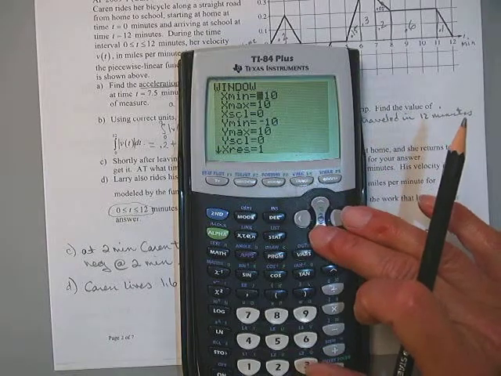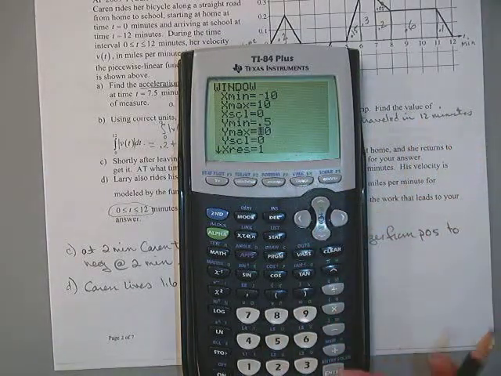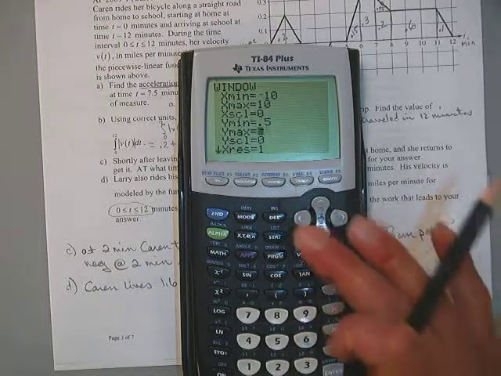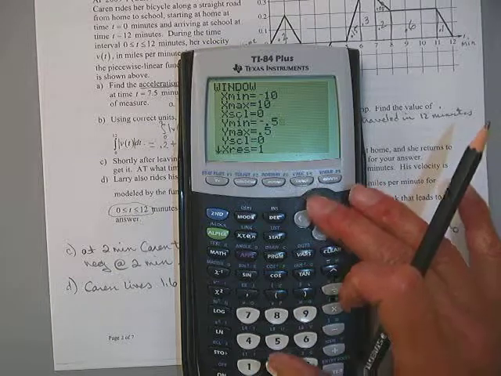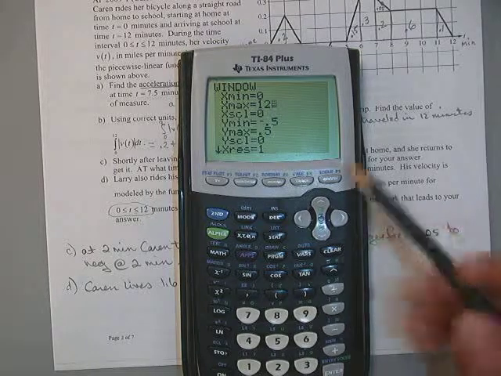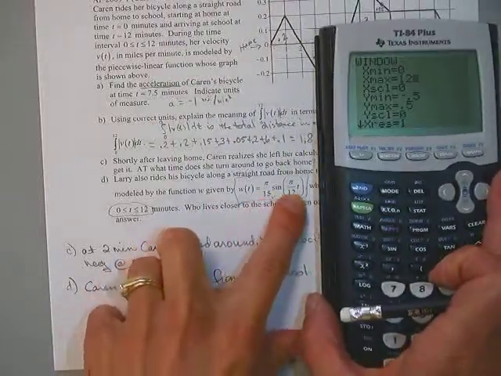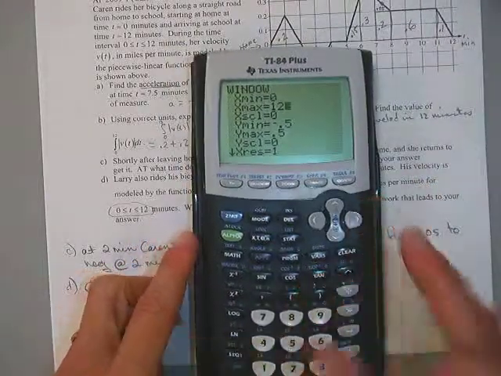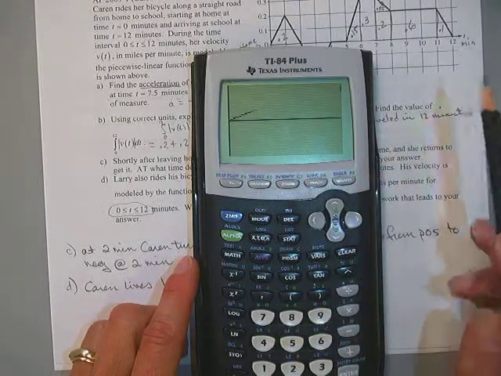So when we go to our window, your y min and max can be 0.5 and negative 0.5. It's not going to go any higher than that. Our t, we want to go from 0 to 12. Okay? So take a look at your function sometimes to see what you're going to need to do. Now we're going to graph this.